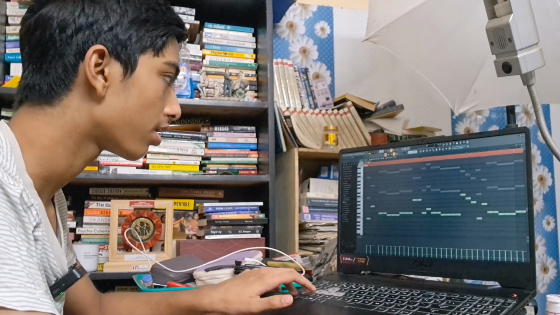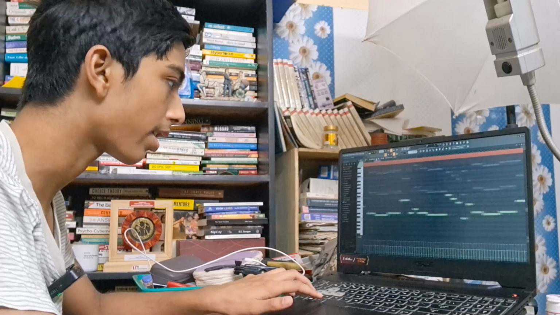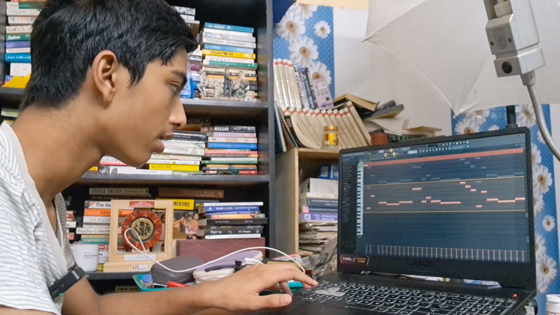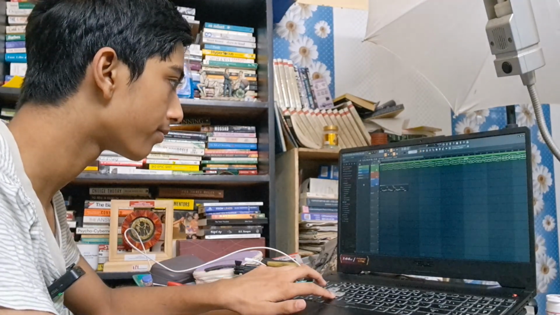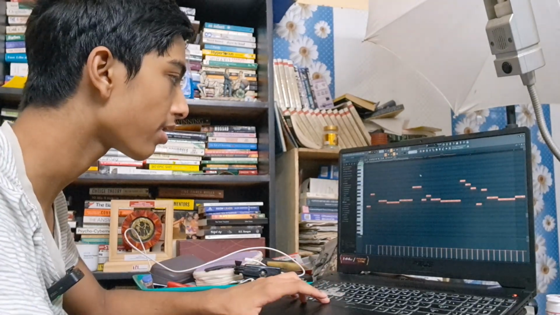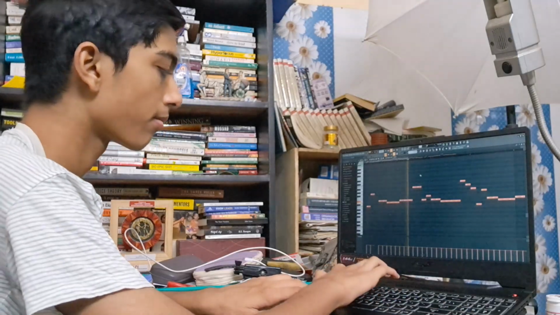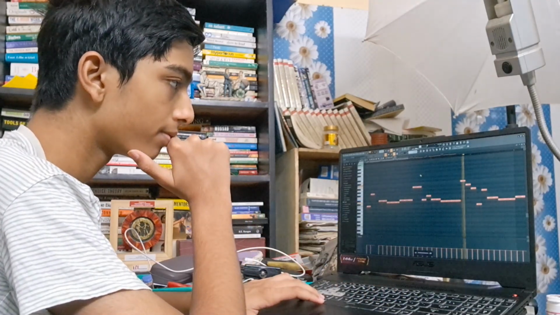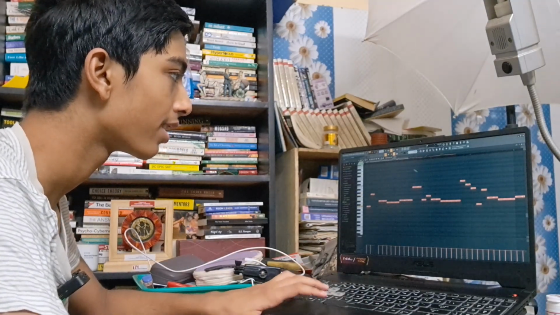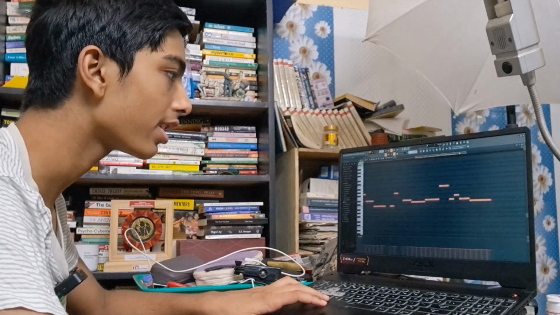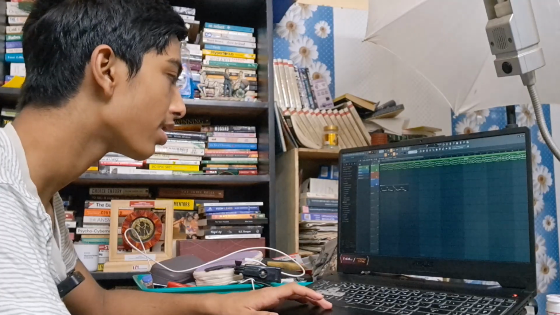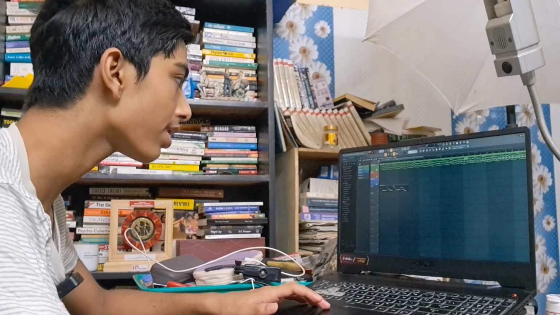Let me just, I can't let you listen to it separately, so I'll just have to take it somewhere else. Let's just throw it in here. Yeah, this is how the bass sounds by itself. Not very interesting. So that's the bass, and then the chords are the normal piano sound that you get everywhere.